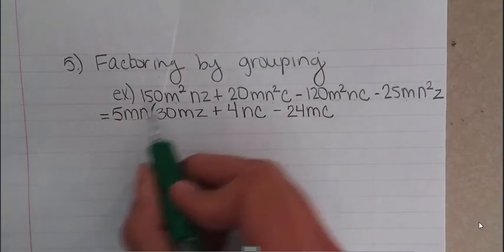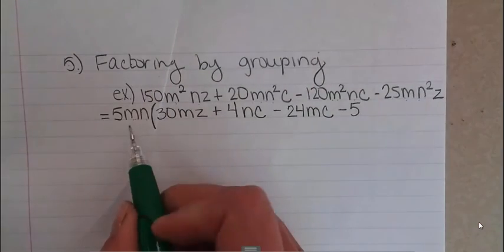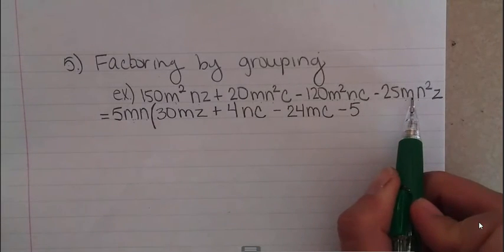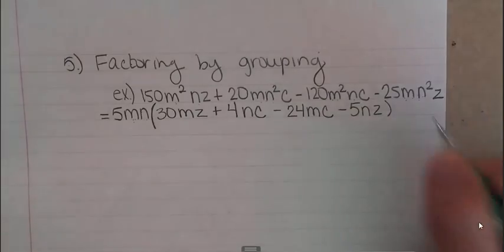And 5mn times what will give me the last term? Well, I'm going to need a 5. I've already got an m. Okay, I'm going to need another n and a z.